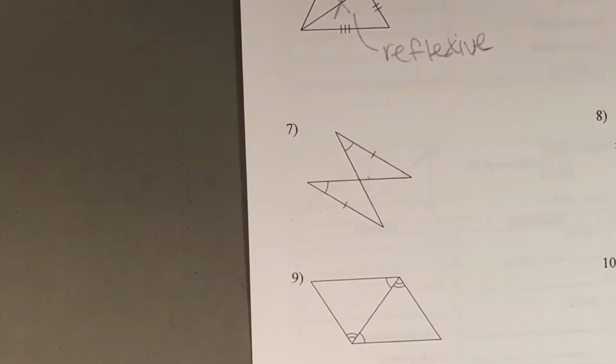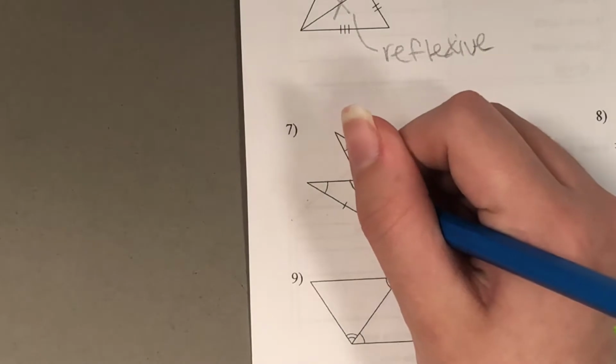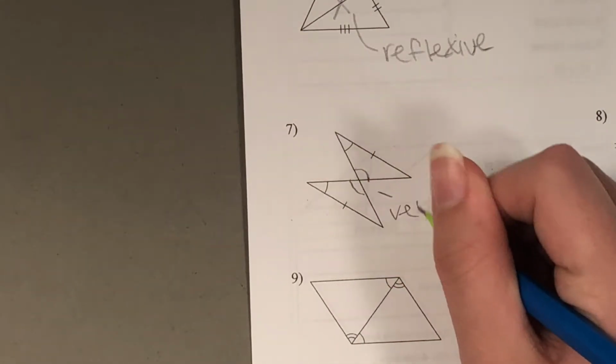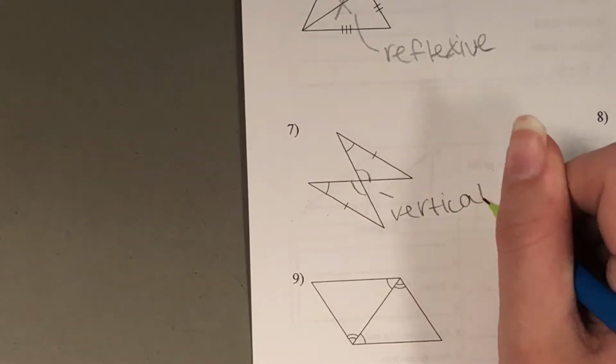Just like the previous problem, number 7 is also missing vertical angles. Once we have marked those on each triangle, we can prove that the triangles are congruent through the angle-angle side congruence theorem.